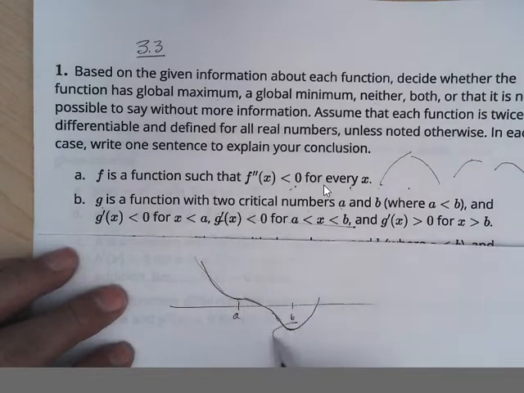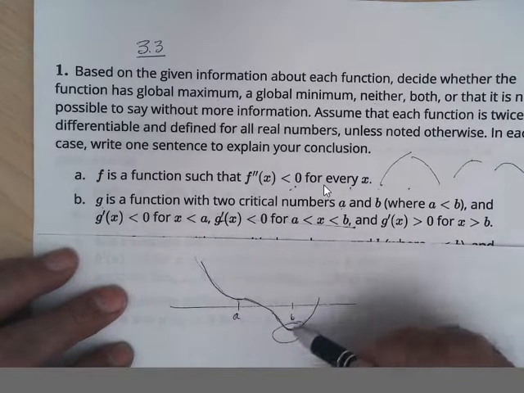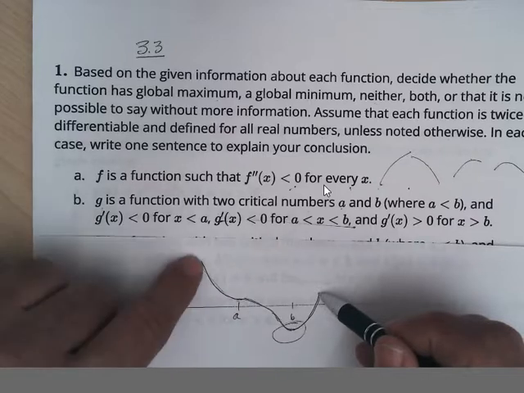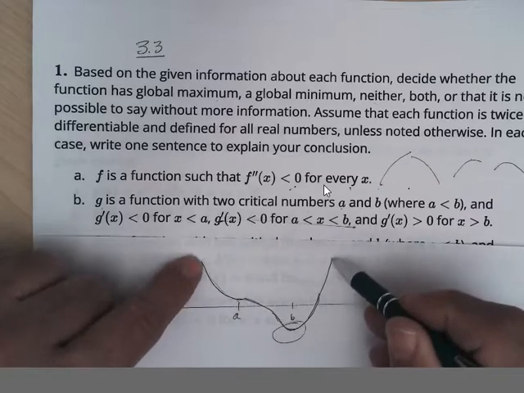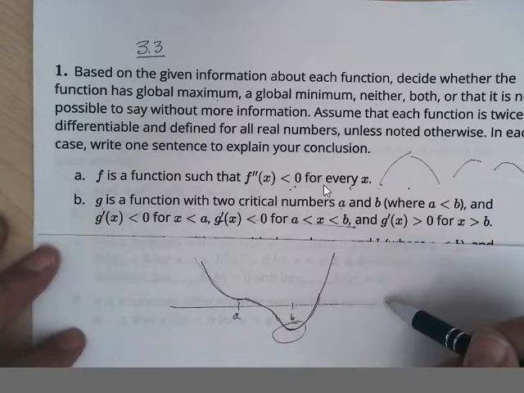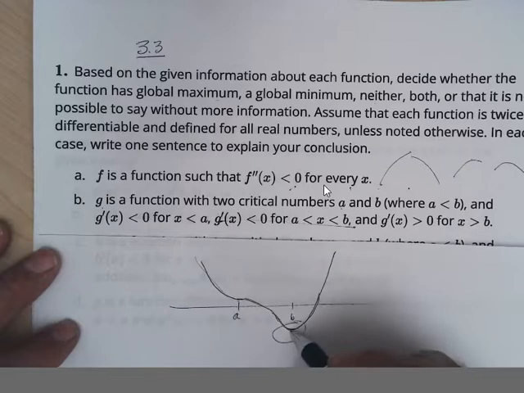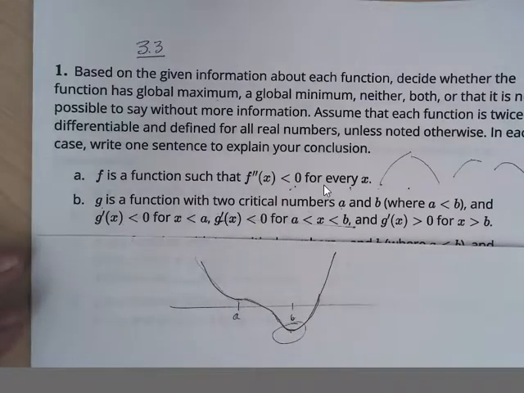So we know that there's a global min at b, but we don't know how positive it is. So the global max might be here, or this may get up past it by the time we get to the end of the interval and be more positive up there. So we know there's a global min at b for that one.